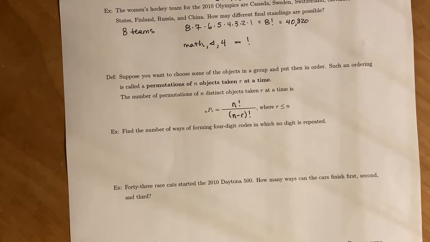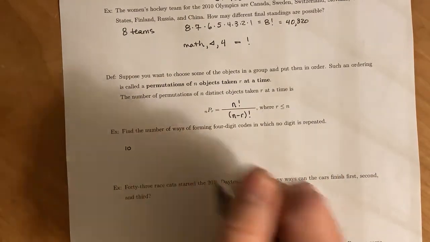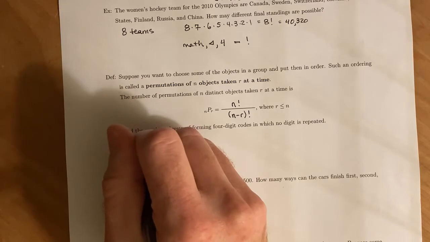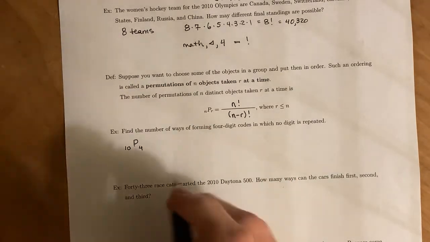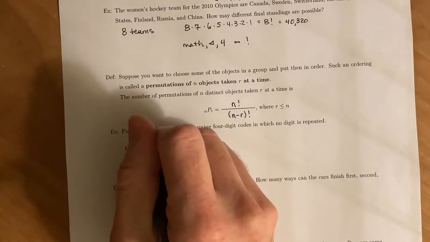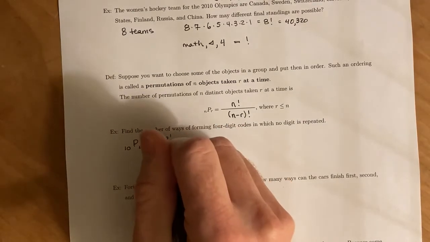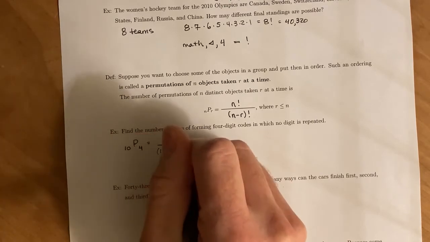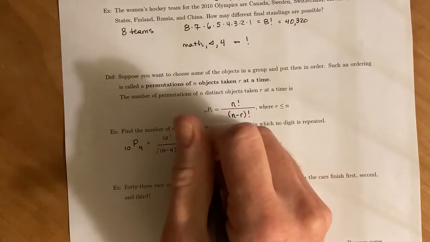So, for instance, we want to find the number of ways of forming a 4-digit code in which no digit is repeated. There are 10 digits, and we want the number of permutations where we only take 4 of those at a time. Using this definition, this is 10 factorial over 10 minus 4 factorial. What we'll do is simplify the parentheses first.